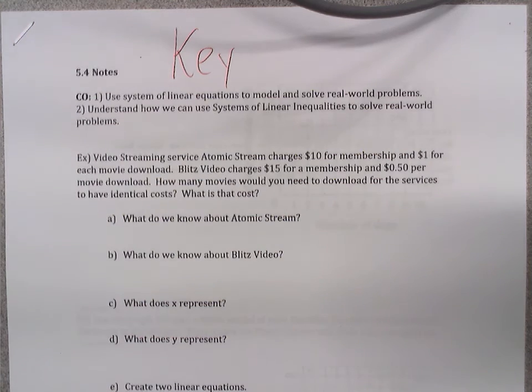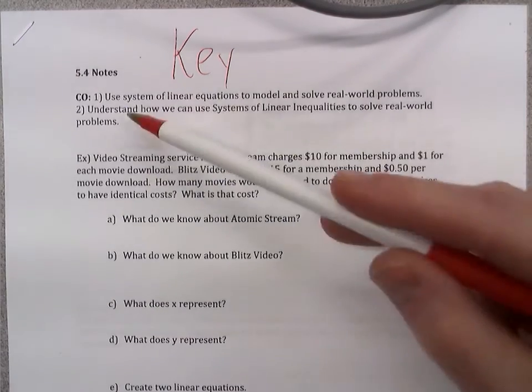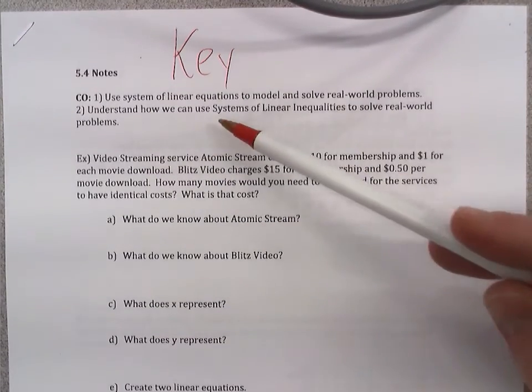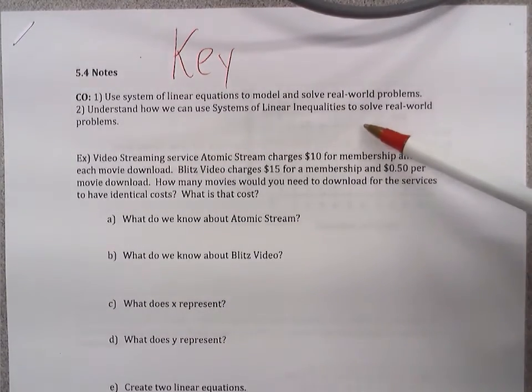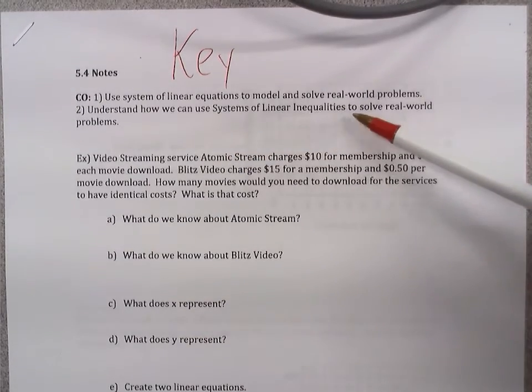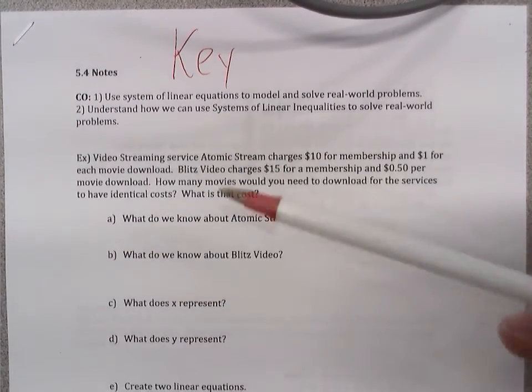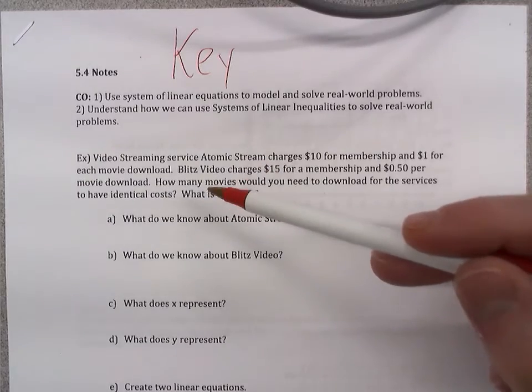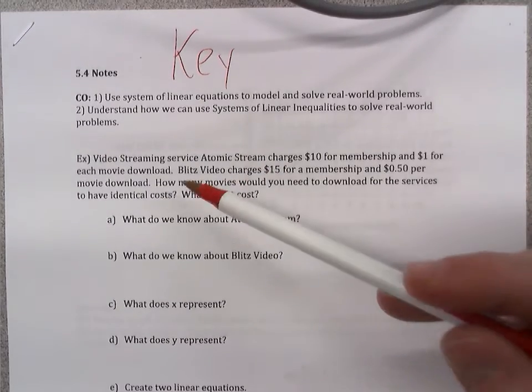All right, welcome. We are looking at lesson 4 of unit 5. Today our objective is to use systems of linear equations to model and solve real world problems, and understand how we can use systems of linear inequalities to solve real world problems. So let's start with the first example. We're going to break one of these down bit by bit.